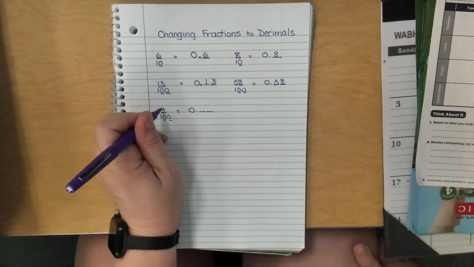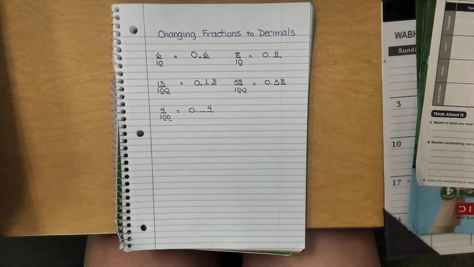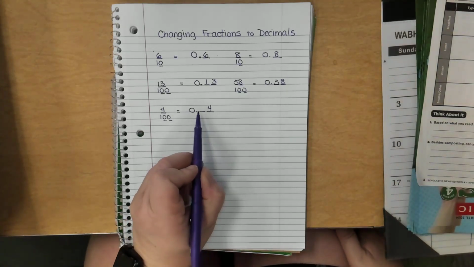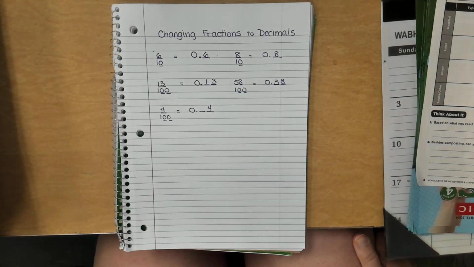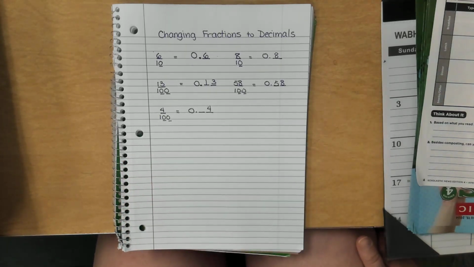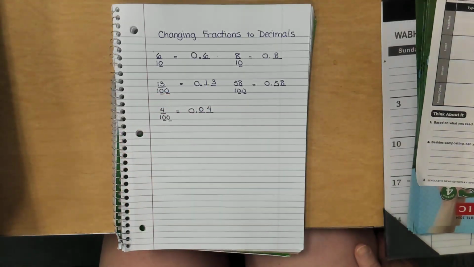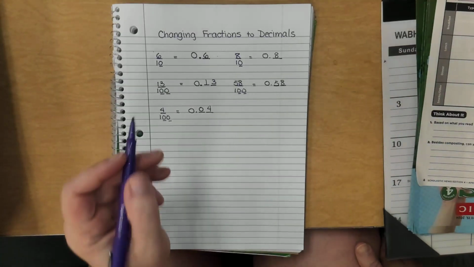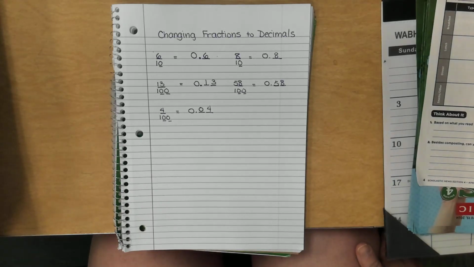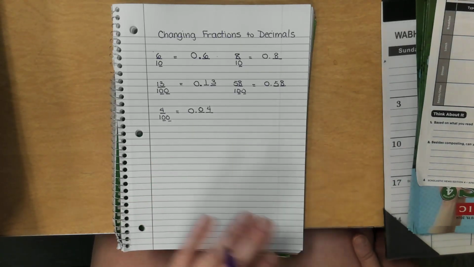The 4 needs to go all the way to the back. Now, how do I keep him from moving forward? Because I need the 4 to stay in the hundredths place. I'm going to add in a 0 to keep him in his place. So 4 hundredths as a fraction, 4 hundredths as a decimal.